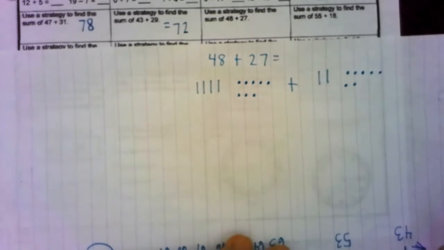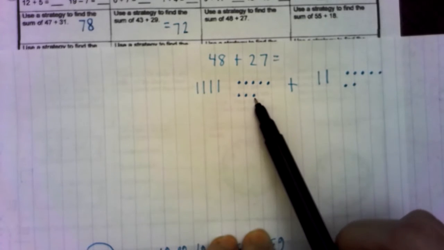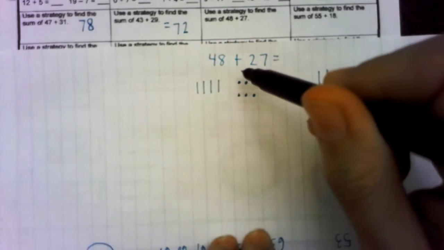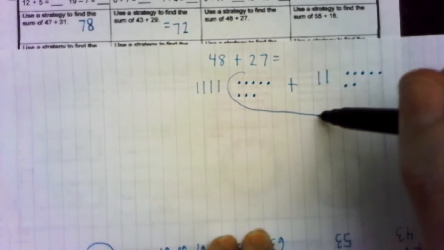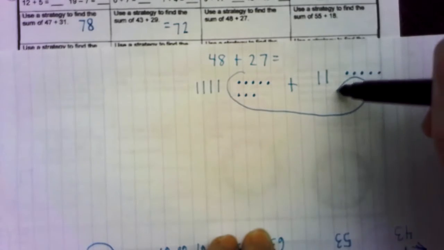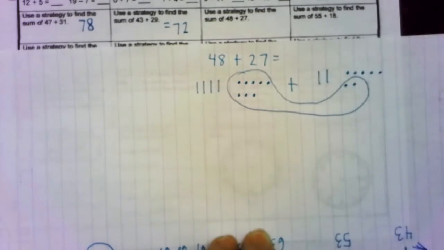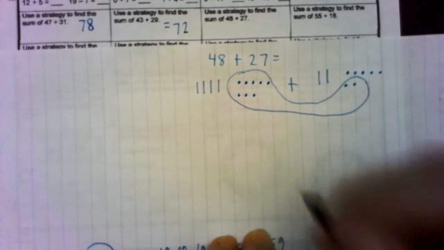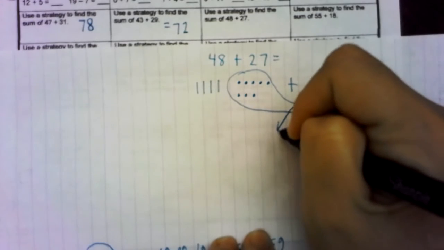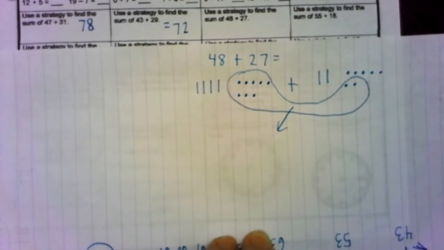Okay, let's think about this for just a minute. We know that if we have 10 1s, we can make a new 10. I think we have that, don't we? Because we had 8 1s here. So if I add these 8 plus these 2 right here, what's 8 plus 2? It's 10, isn't it? And 10 1s makes a new 10. So I'm going to exchange those 10 1s for 1 10.